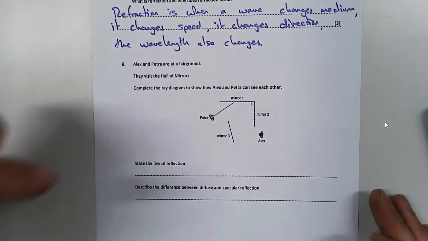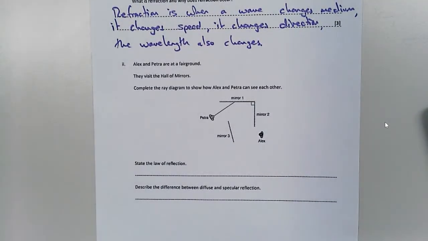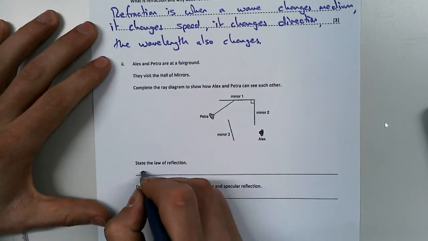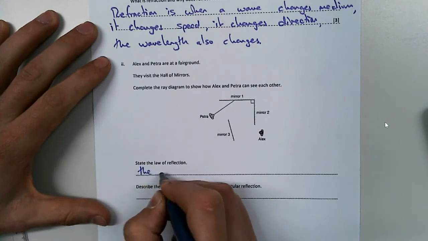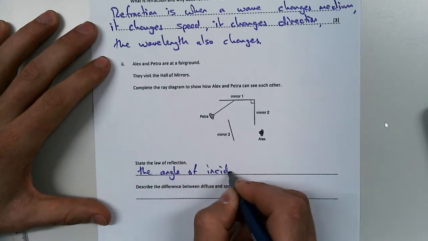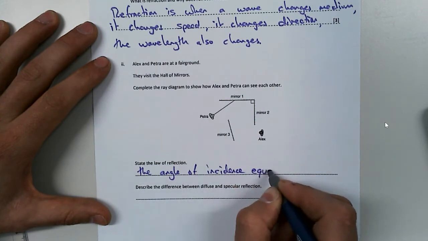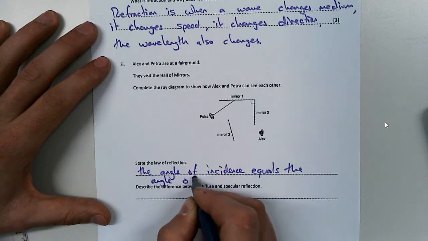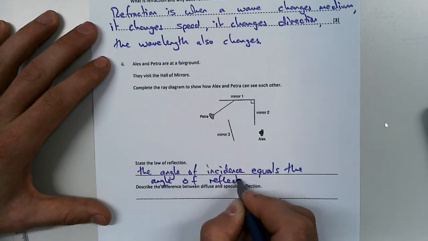Pause the video now and try this question. State the law of reflection. Really easy definition. The angle of incidence equals the angle of reflection.